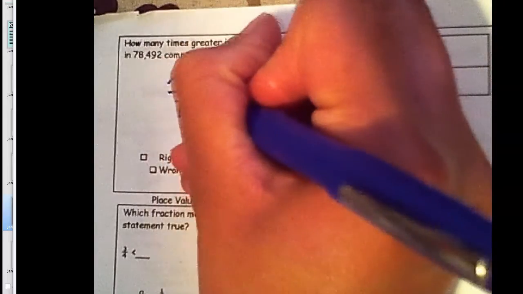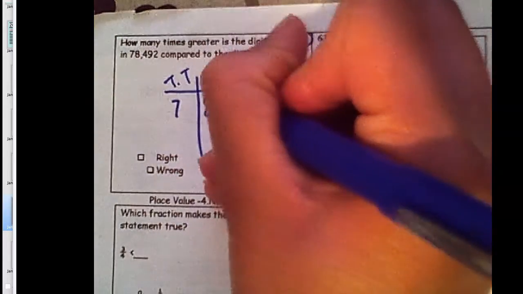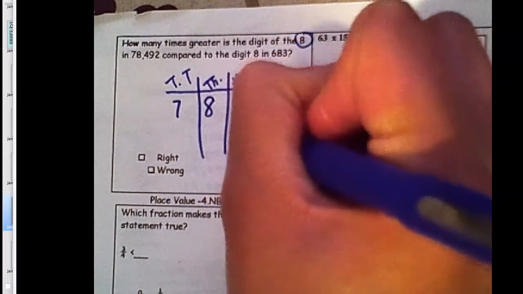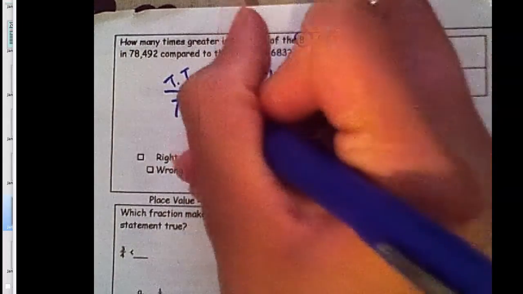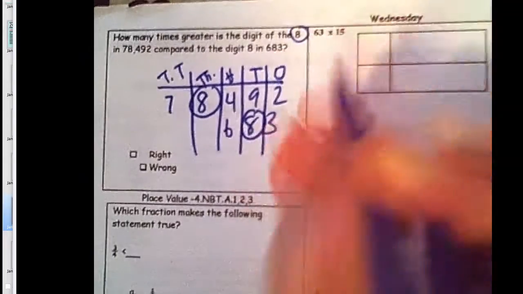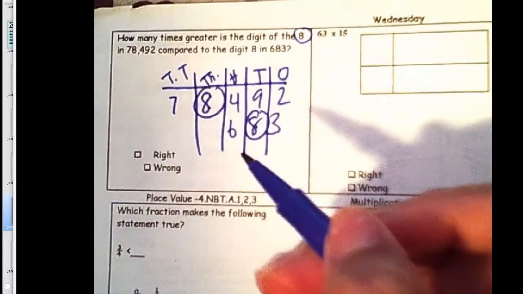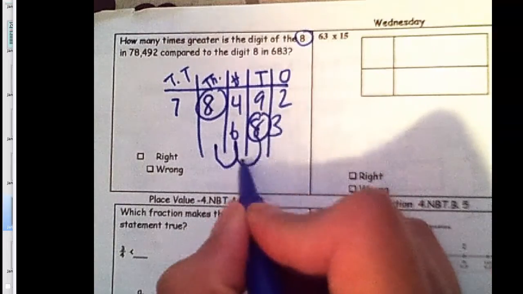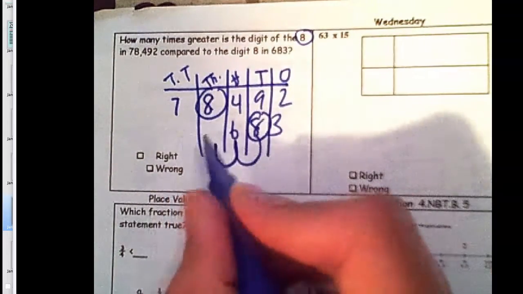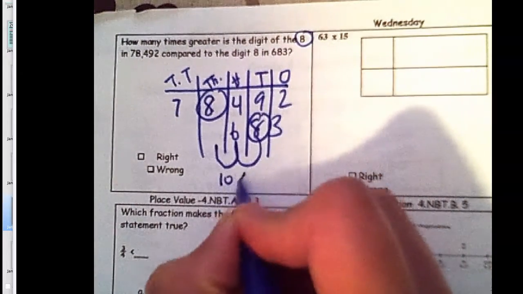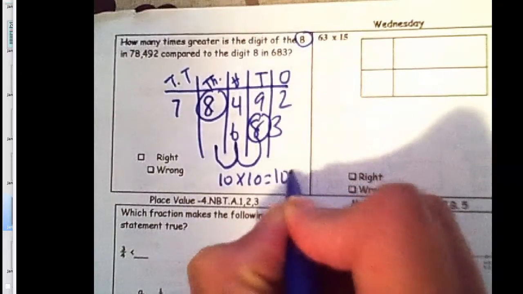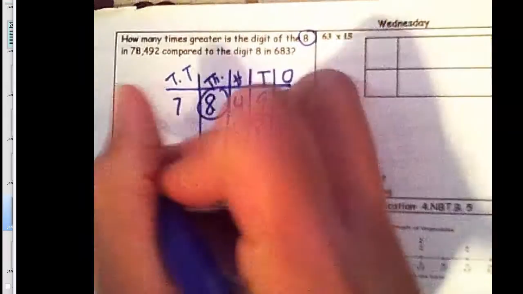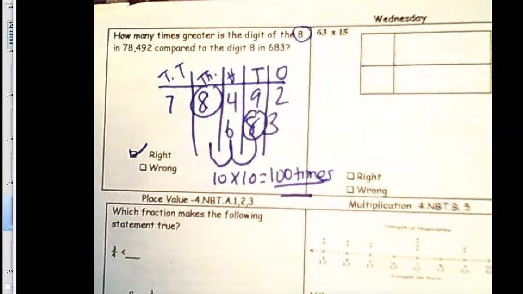And I'm going to write the first number down, 78,492 compared to 683. I'm going to circle the digit 8 here and the digit 8 here. So I notice that we're going from our tens place all the way to the thousands place. So that's 2 places over. And I know that every time that I regroup, I'm getting 10 times greater. So this is 10 times 10, which is equal to 100 times greater. Go ahead and check your work now. Give yourself a check for right or make any revisions if you have to.